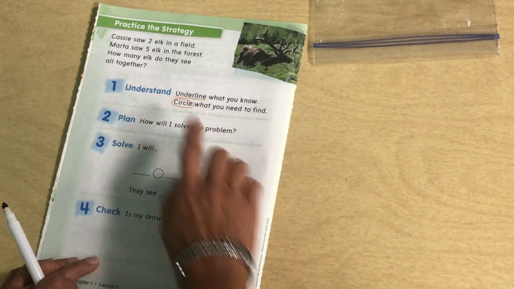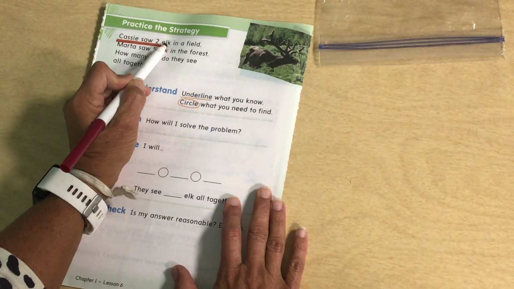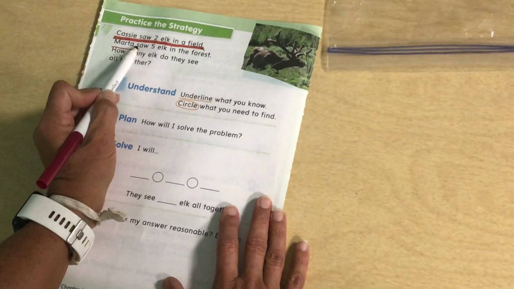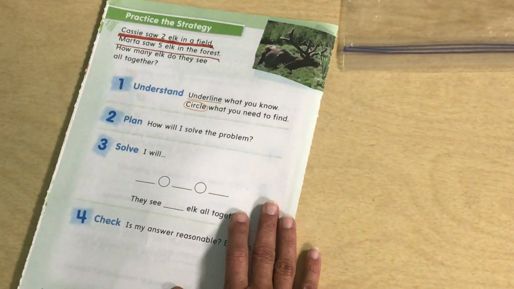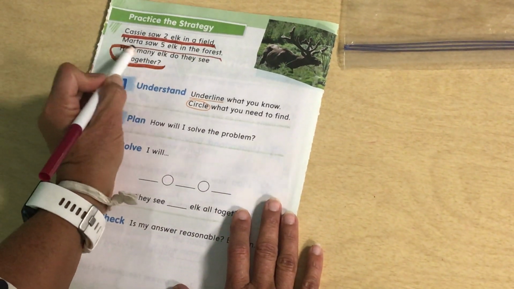It says, Cassie saw 2 elk in a field. Marta saw 5 elk in the forest. How many elk do they see all together? So first we want to make sure we understand it. So we're going to underline, what do we know? We know that Cassie saw 2 elk in a field. We also know that Marta saw 5 elk in the forest. What do I need to find out? I want to know how many elk there are in all. So that is what I'm looking for.